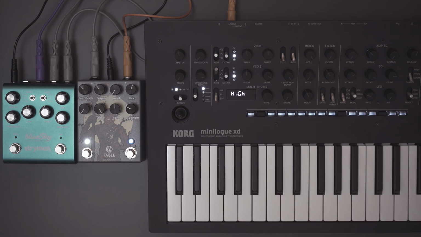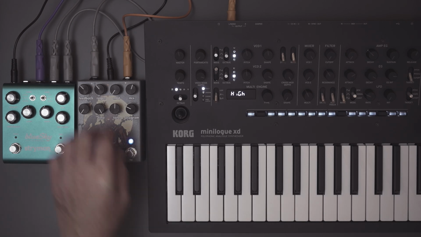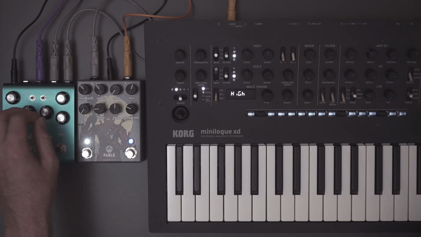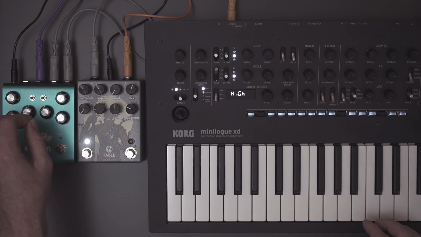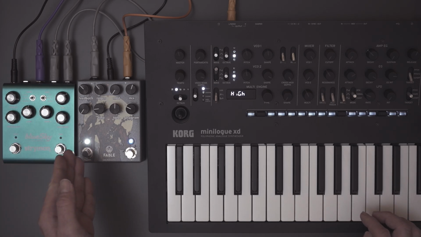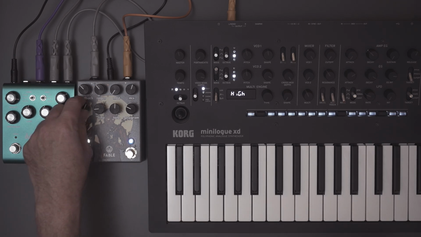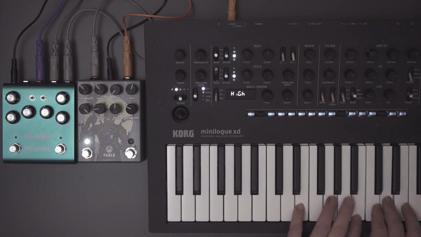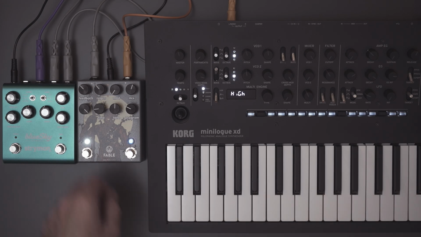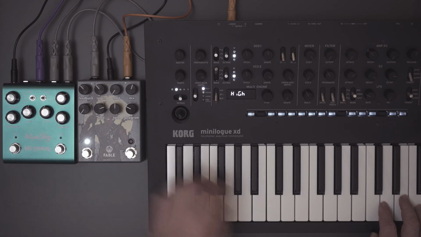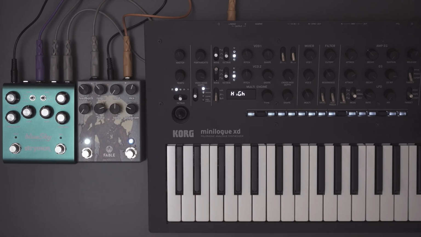And then we have time, and time is how big the buffer overall is. So if I make the buffer really small, now we have a small amount of granules for a smaller time. But if I do this now, you'll see. And then just like any other delays, well, at least good ones, you have feedback.